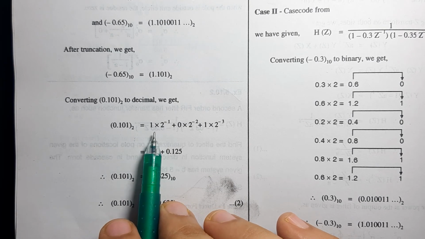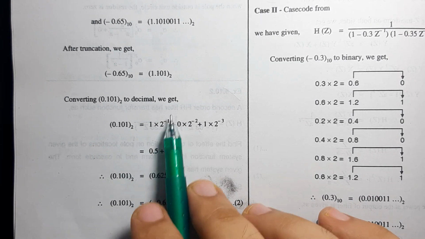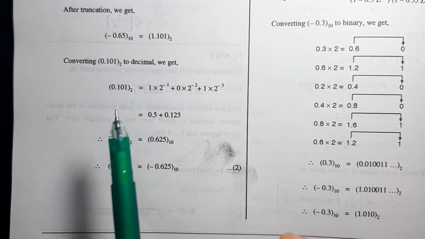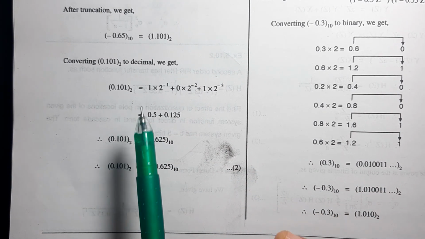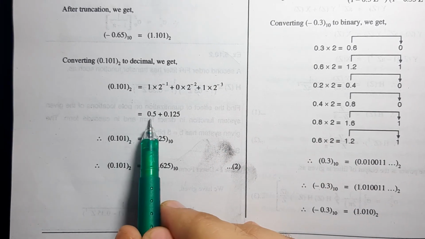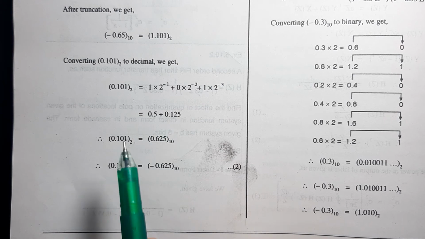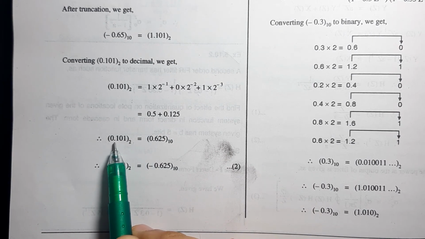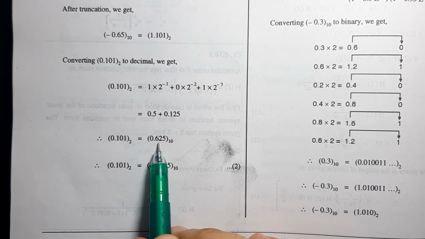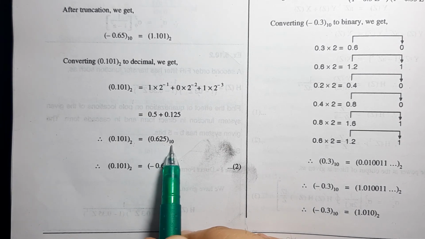We need to convert it into decimal, so we'll multiply each digit with the power of 2. So the value that you receive is 0.5 plus 0.125. So your 0.101 in binary is converted as 0.625 in decimal.